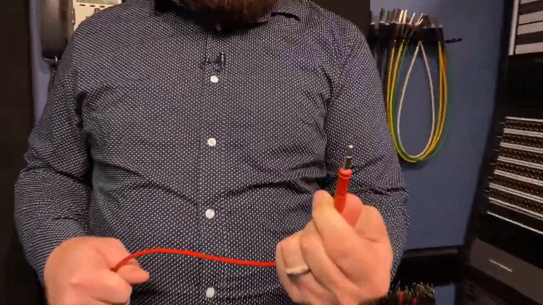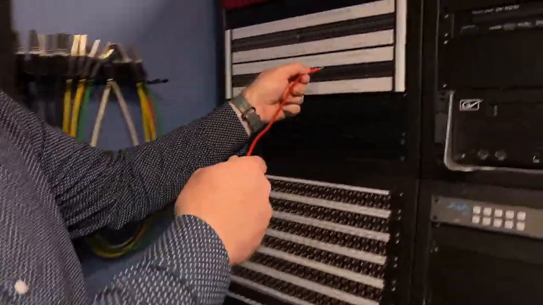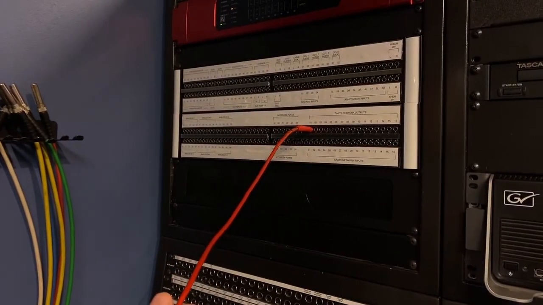This is called a TT cable. It stands for tiny telephone, and it simply just clicks in to where you need it to, just like that.